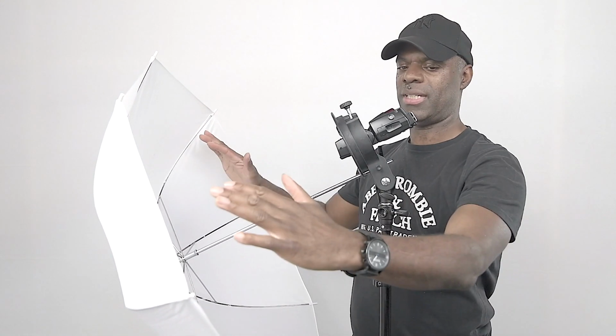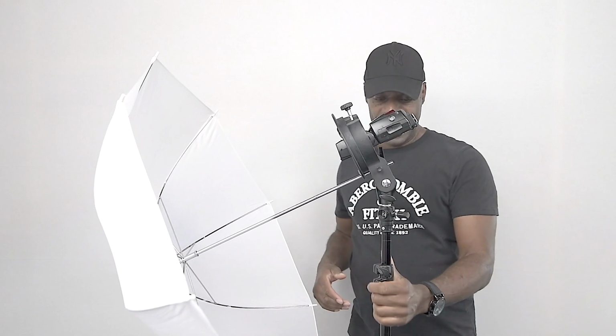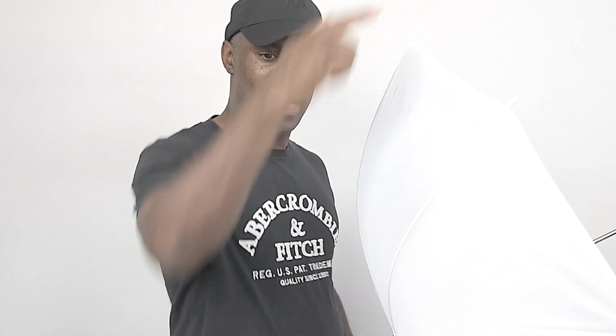And what you want to do, you want the whole rod to be furthest away from here in order for light to disperse on here. So now, in theory, we have a bigger light source. So let's take a few pictures of what this looks like compared to just using the bare light. So there we go, by just using a simple shoot-through umbrella, we've extended the size of our light and we made it a bit softer.